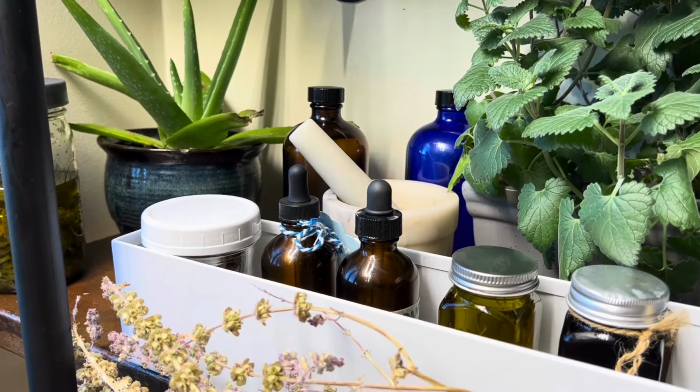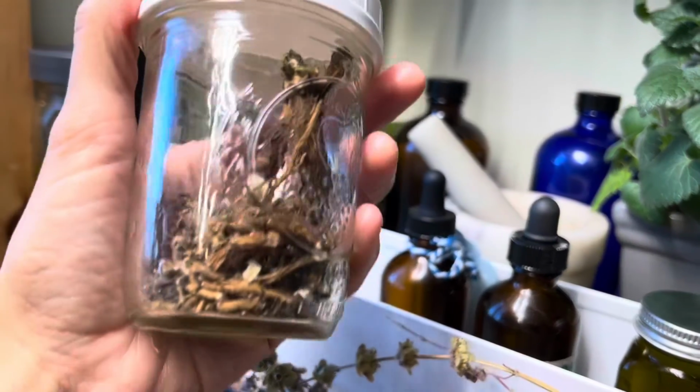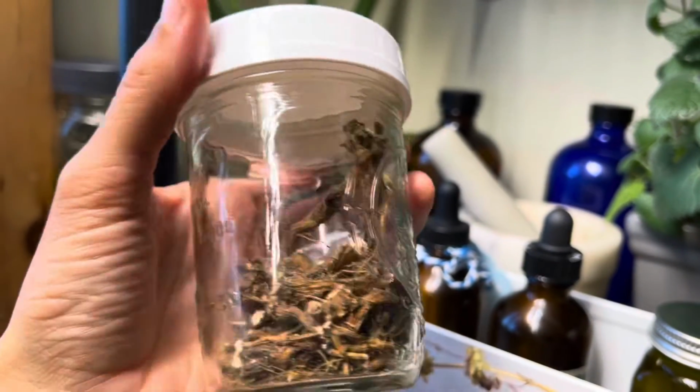A windowsill apothecary is a totally different game because what you're dealing with is a lot of sunlight and a lot of fluctuating temperatures. So the types of medicines you're going to prepare in your windowsill apothecary will be a little bit different, and how you do those preparations will also be different. Typically, heat and light are something that you want to avoid in an apothecary. Sunlight and fluctuating temperatures can affect the potency of certain medicinal preparations like dried herbs and alcohol tinctures.